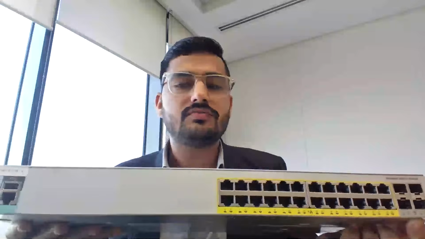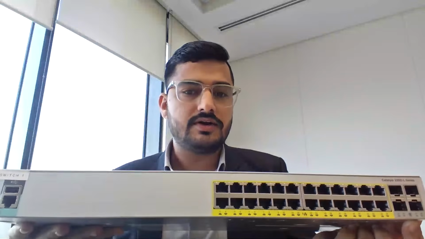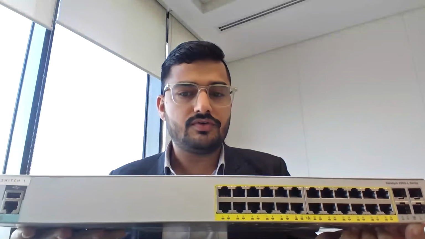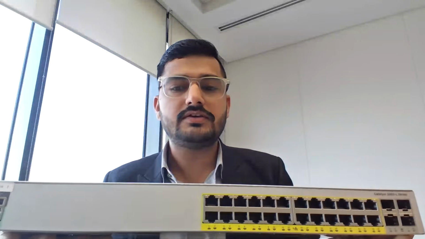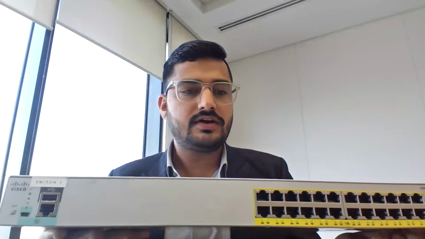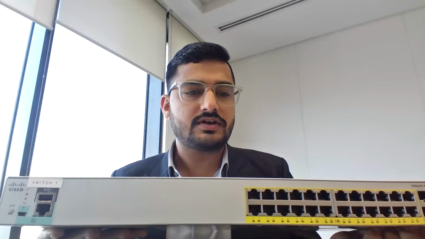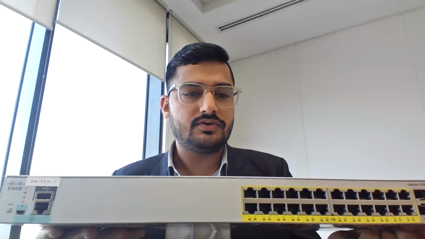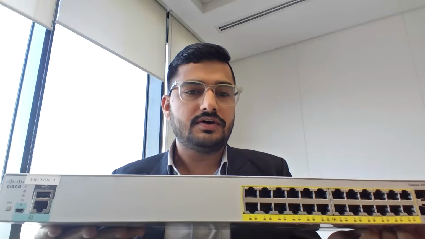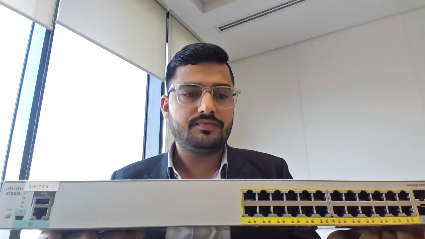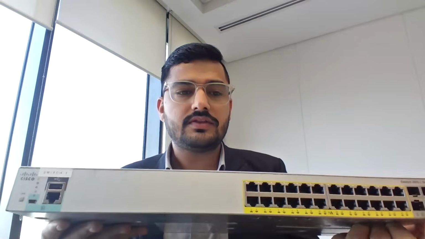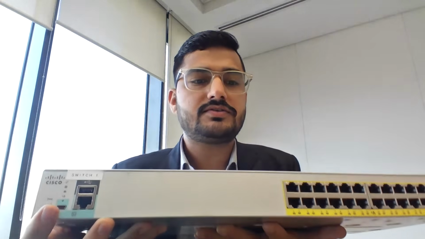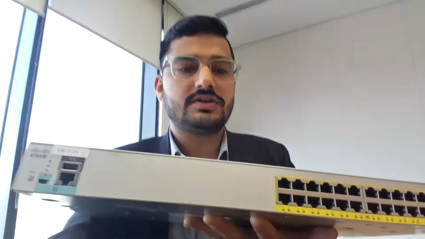This is a 24 port switch, which has 24 gigabit ethernet ports, and there are also four uplinks for it. On the right side, you can see there is a console and USB, and the nano console is also available. There is a mode button. Here are the small buttons, you can see them.